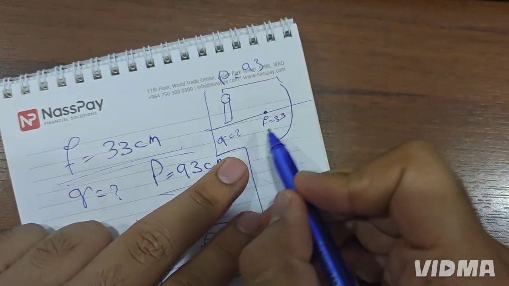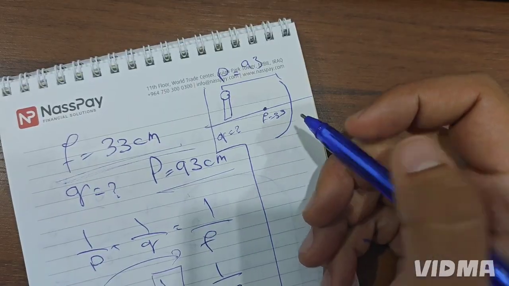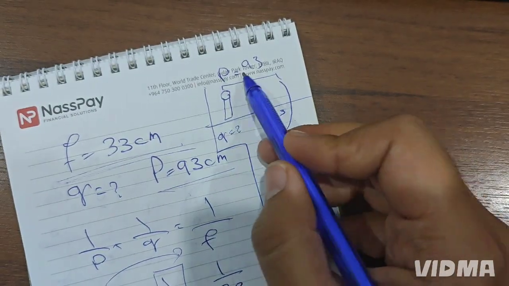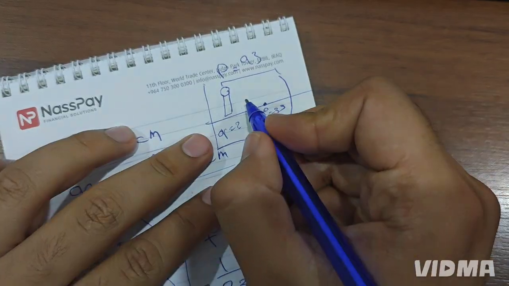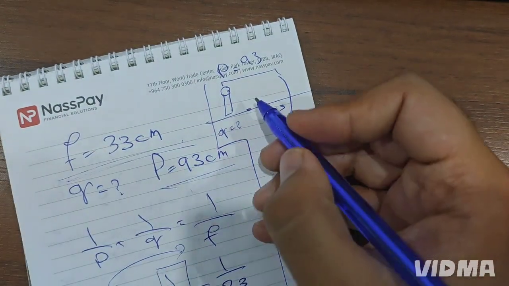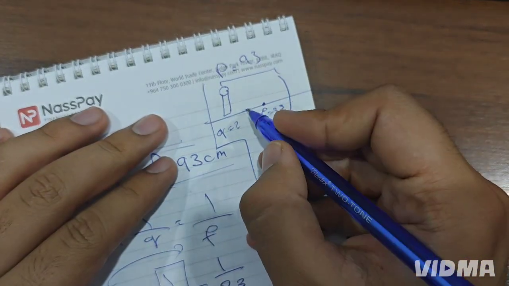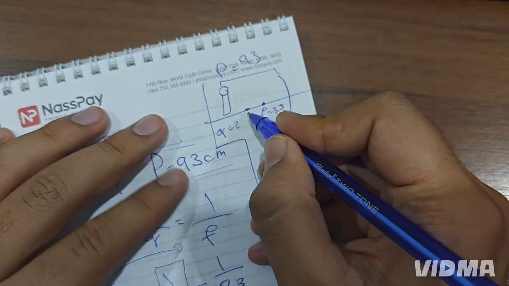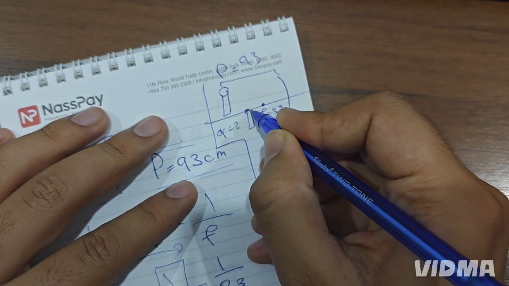The image may be here. Q equals 51, because the distance of the object is 93 centimeters and this is 51. The position of the image may be here, and it is real and inverted, because it is in front of the mirror. Inverted, meaning the picture should be like that.